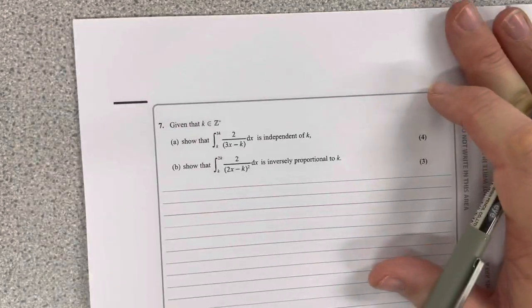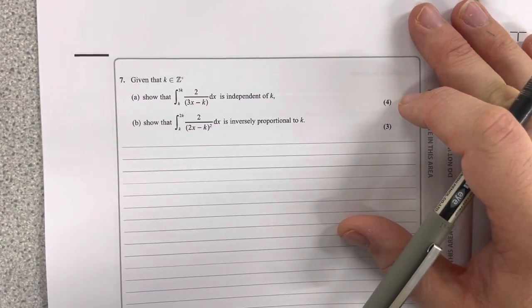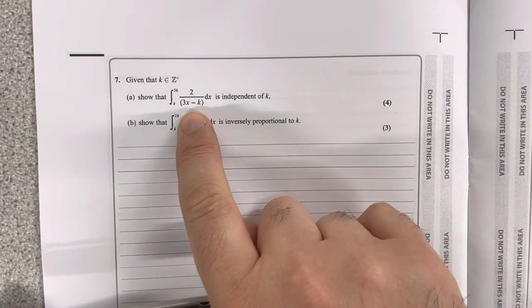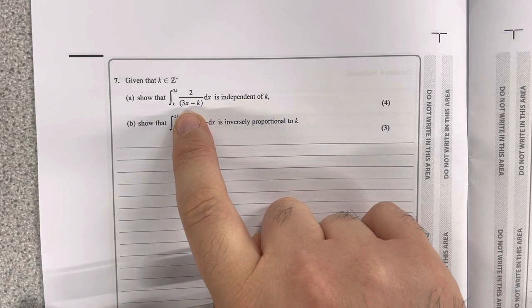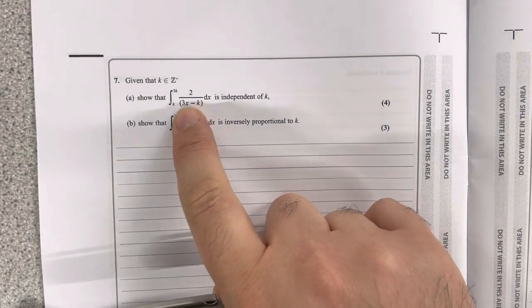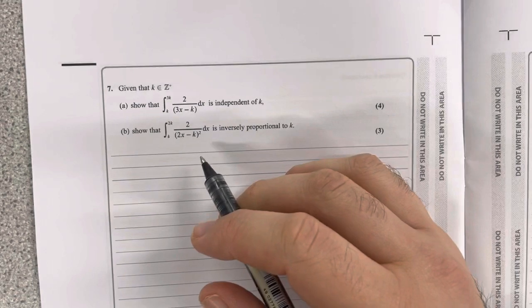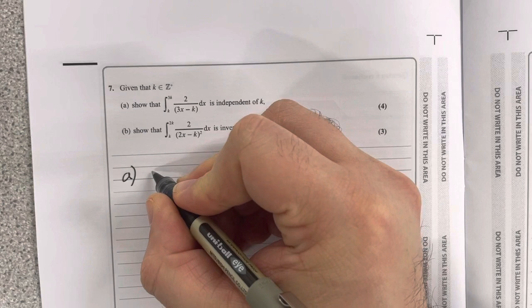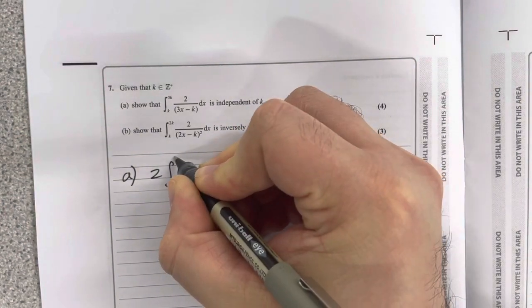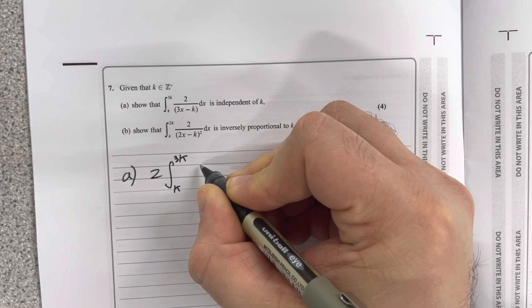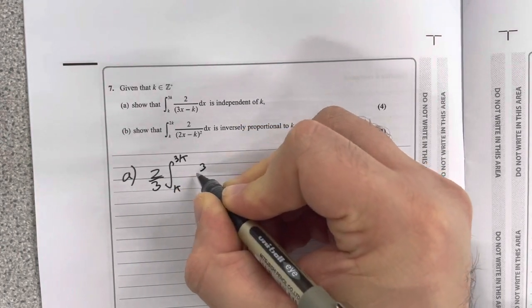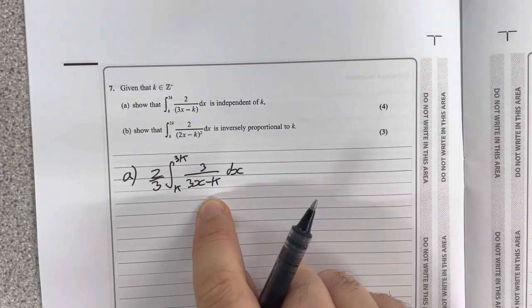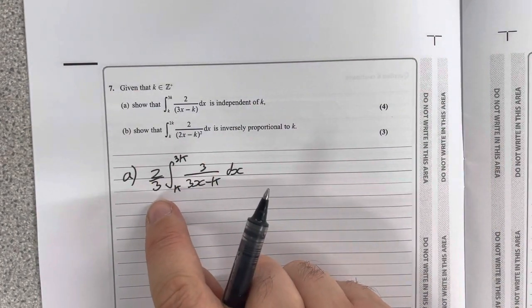Question 7. Given that k is a positive integer, show that the integral from k to 3k of that thing is independent of k. Okay, so we're going to integrate this. This is a situation where the top is almost a differential of the bottom. So let's make it a differential and then we can log it. So for part A, I'm going to say this is equal to 2 times the integral from k to 3k of 2/3 of 3 divided by 3x minus k dx. And I've done that by pulling the 2 out and putting a 3 in.